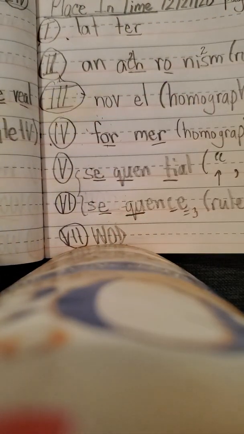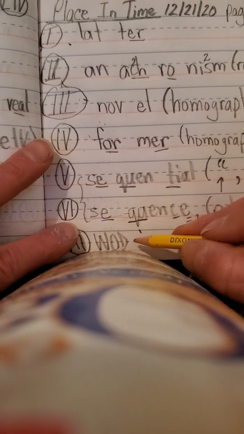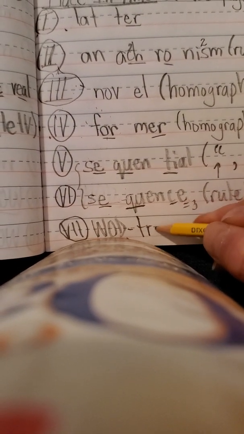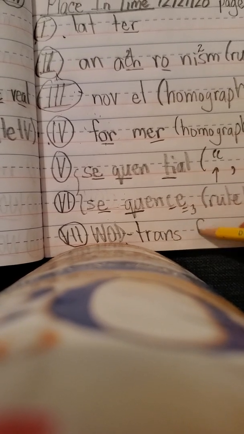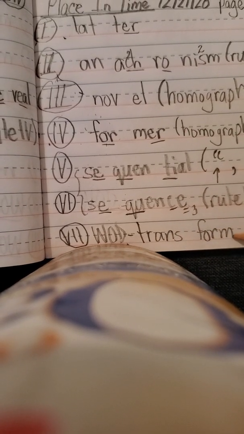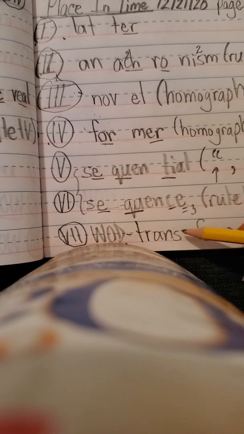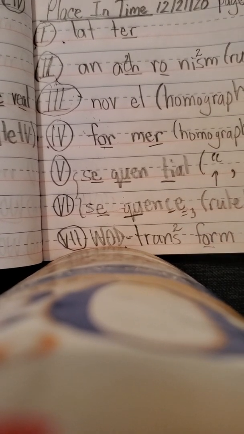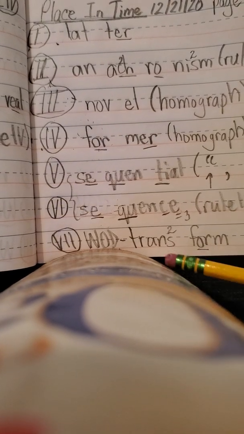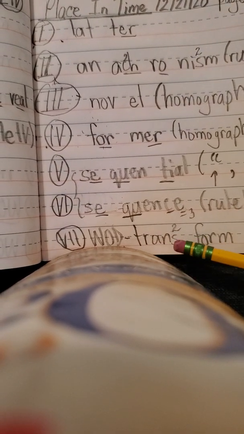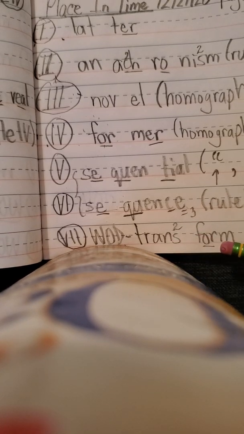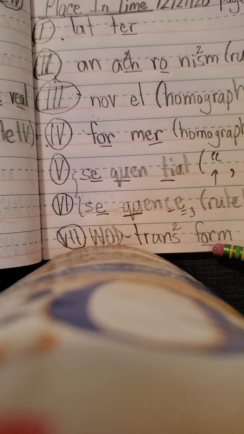Transform. Transform. First syllable: Trans. Second syllable: Form. Transform. We have two things to mark up. Second sound, underline the or. Now, a very important thing when you look up the etymology, you're going to have to go to the Latin root trans, and then it's going to also say see form.